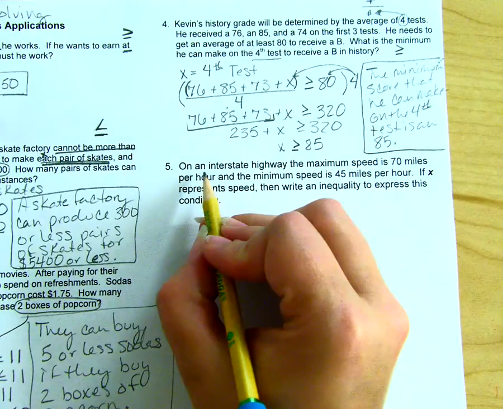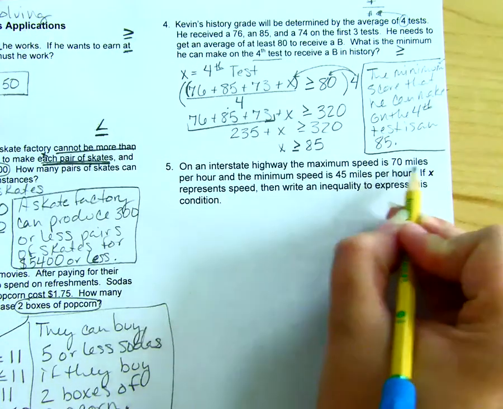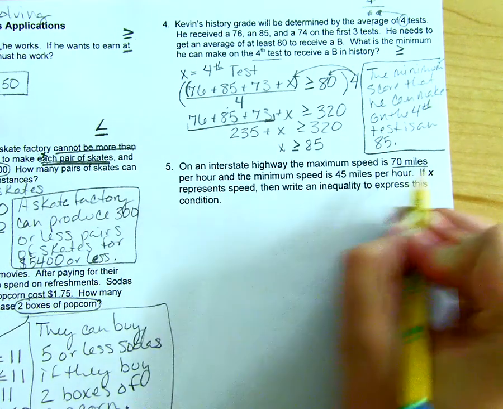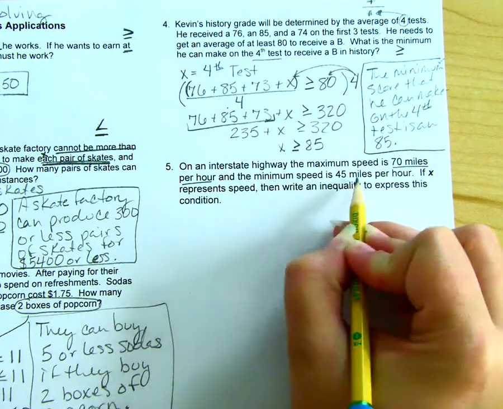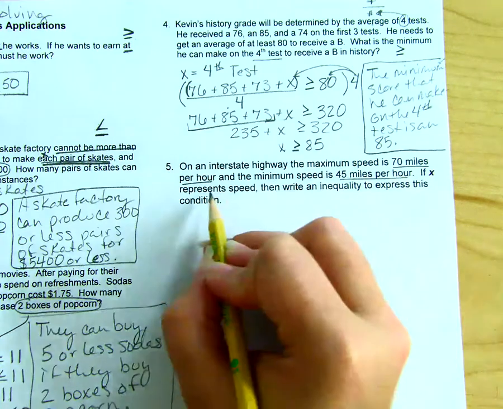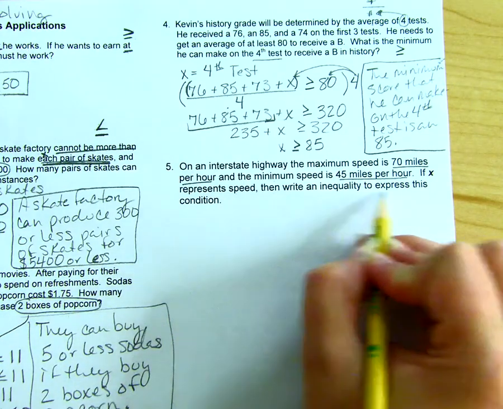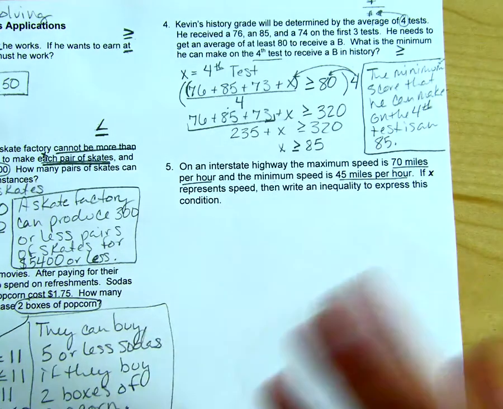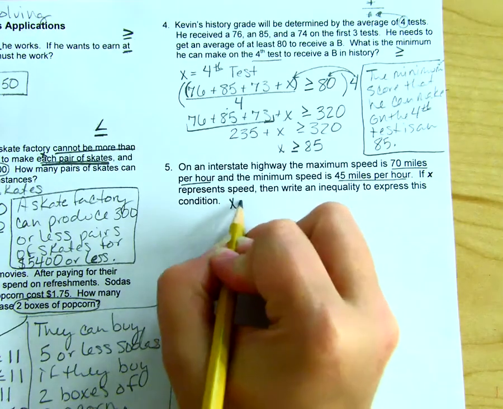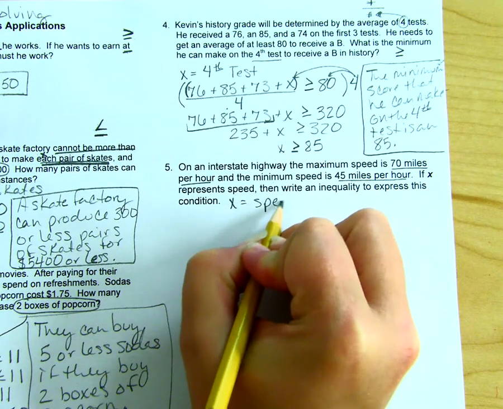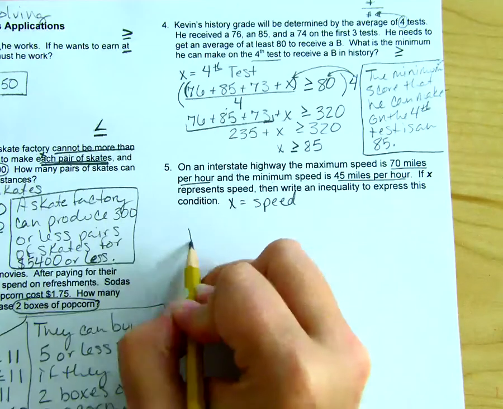What it says is on an interstate highway, the maximum speed is 70 miles per hour. And the minimum speed is 45 miles per hour. If x represents speed, then write an inequality to express this condition. In this case, what they're saying is that x is speed.